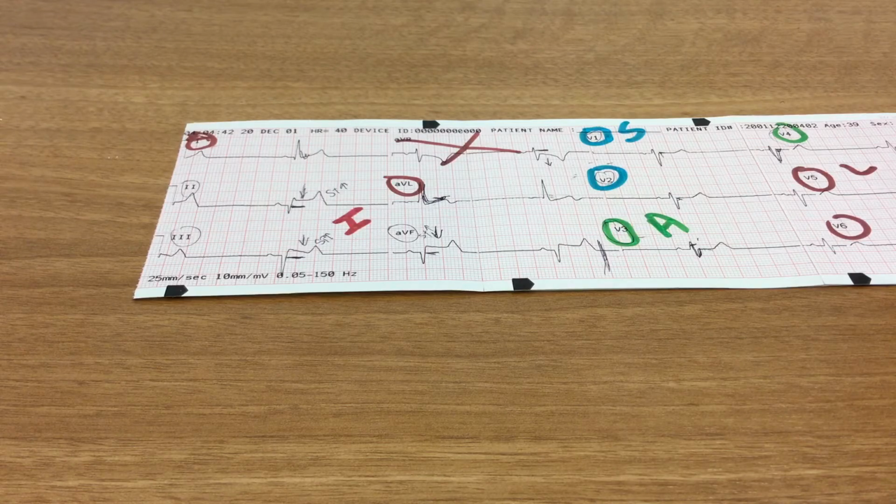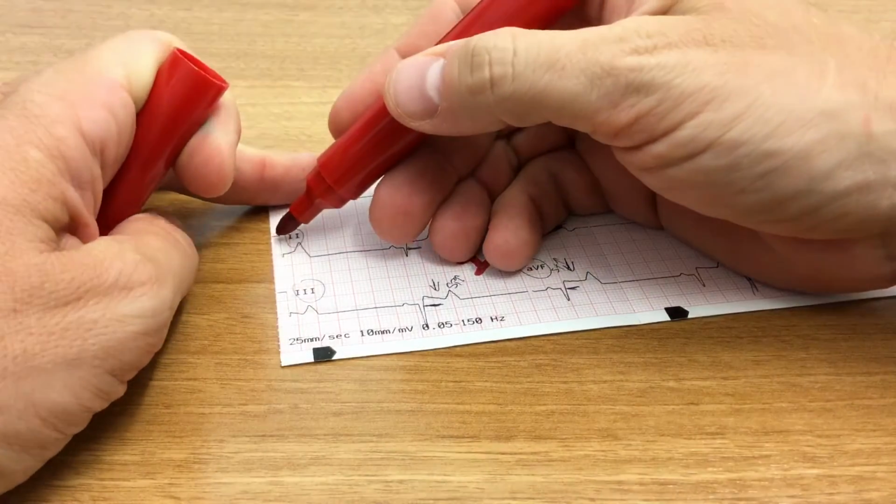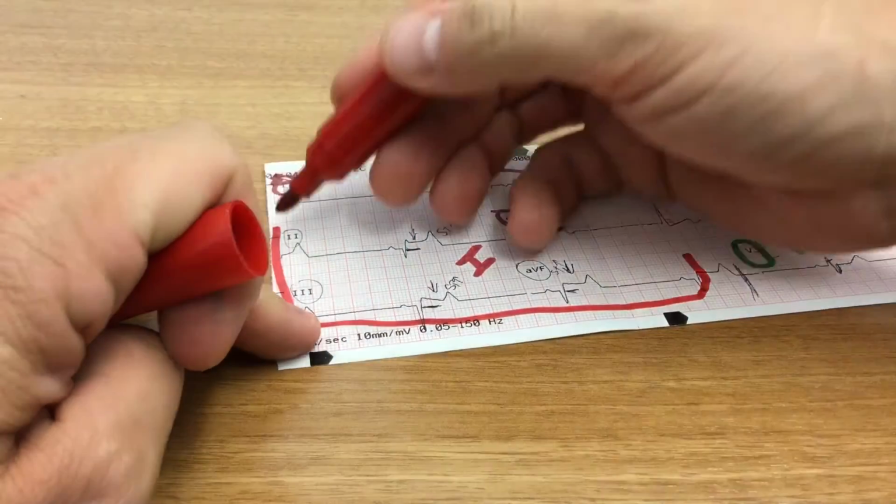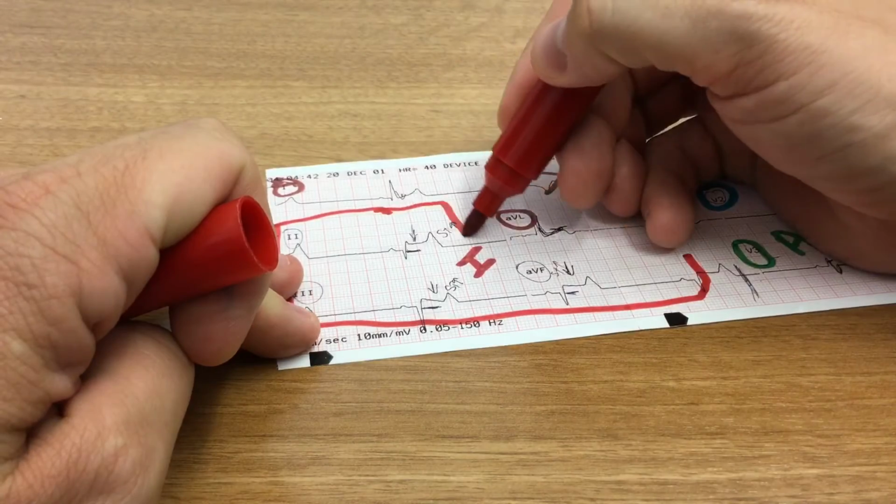So the major problem with this particular 12 lead is here in the inferior wall in leads 2, 3, and AVF.